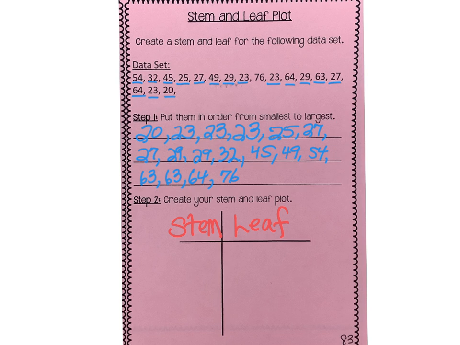So as we're making these, we're going to look at our data, we're going to line it up least to greatest, and as you can see, I've already lined up my data least to greatest, starting with 20, going all the way up to 76. You're going to want to pause the video, go ahead and number your data values all the way across so that you have them listed least to greatest.